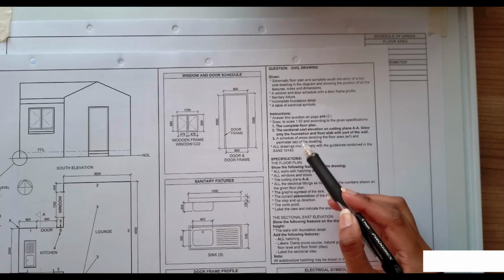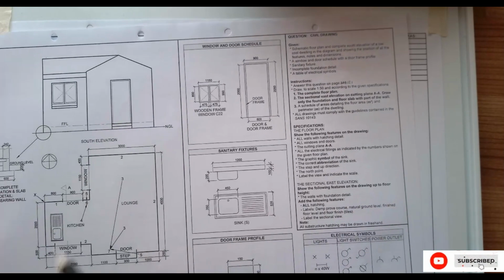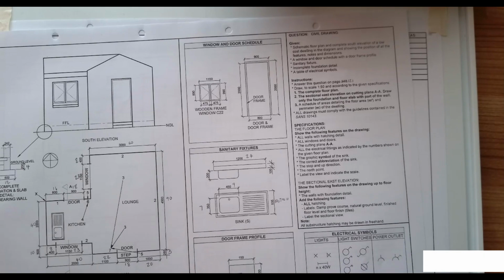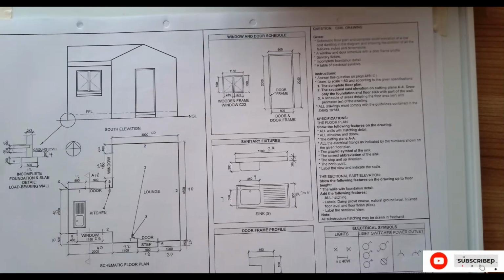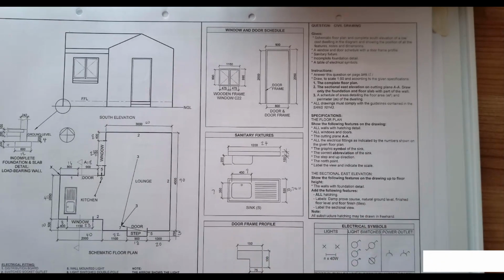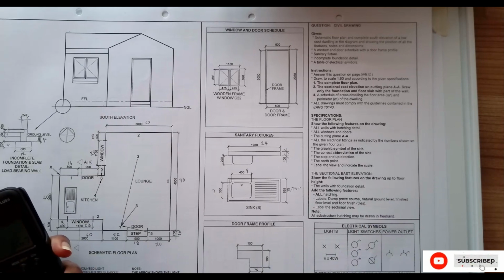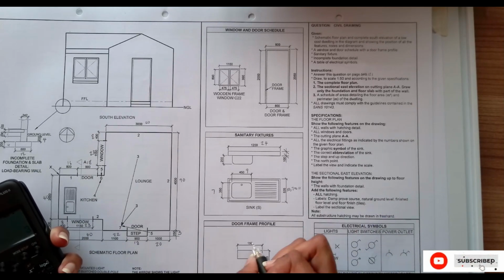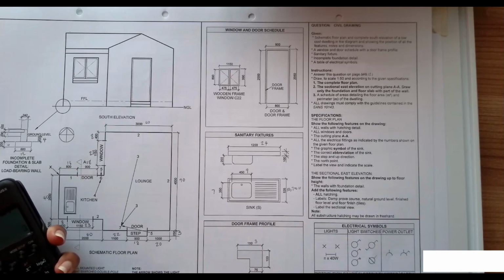Immediately as you see this, you convert all of your dimensions to scale, and I'm just gonna do that. All dimensions have been converted to scale 1:50. So I just need to finish off here with the door frame profile.